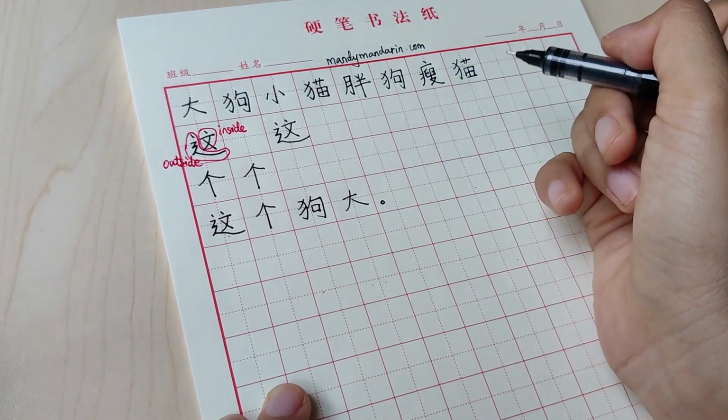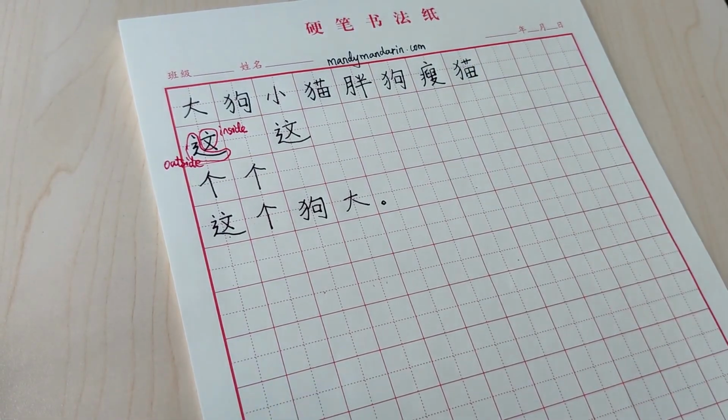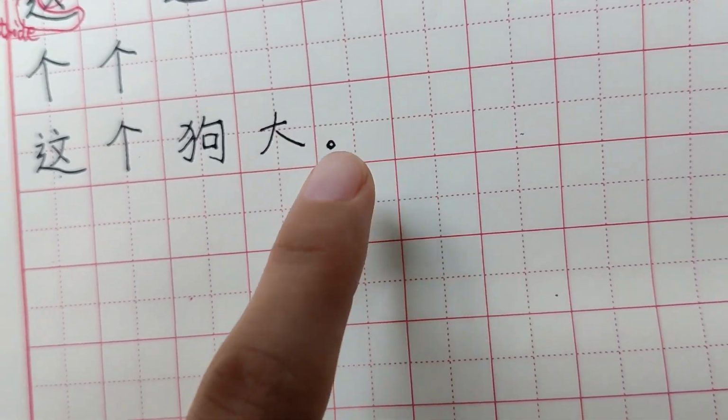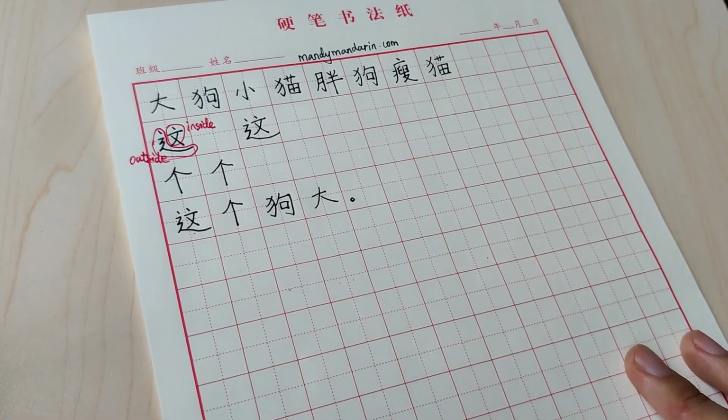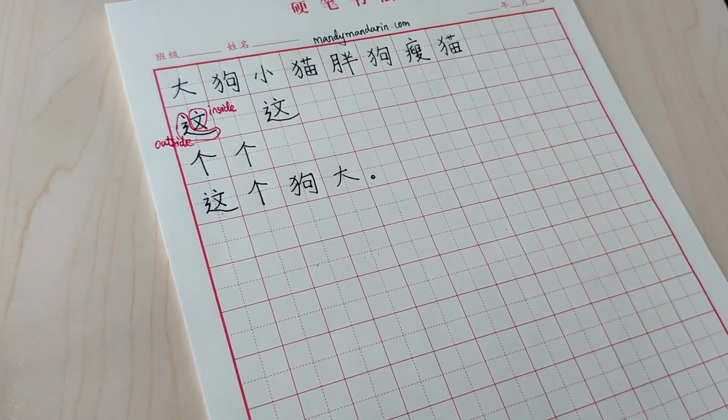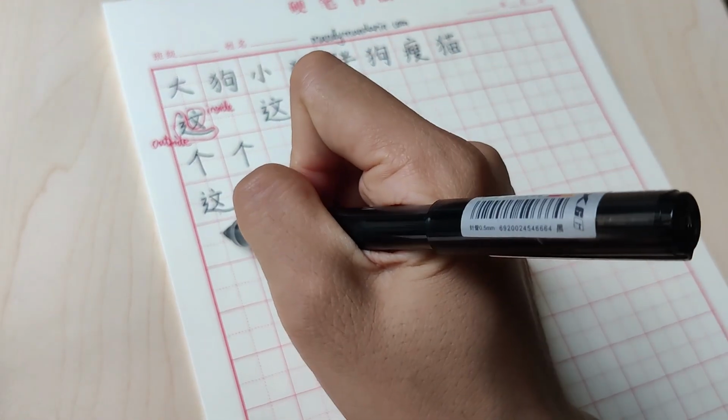And a period. Okay, so the Chinese period is like a circle. So let's try to write this cat is small. So that would be 这个猫小.